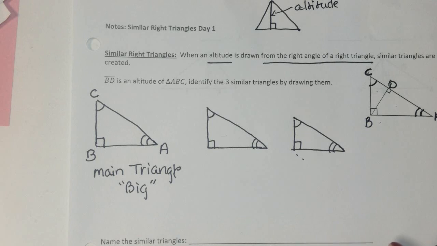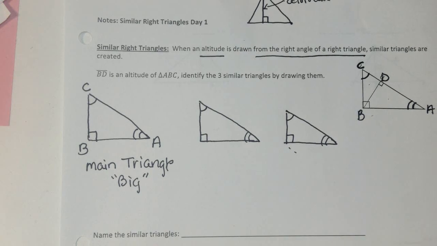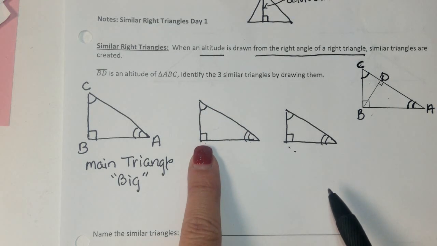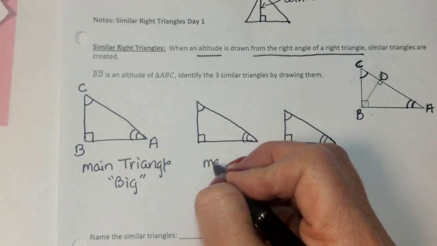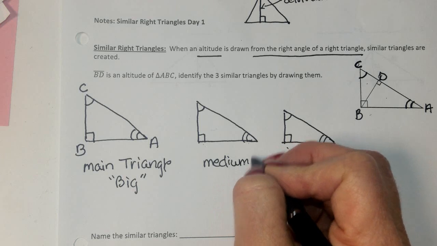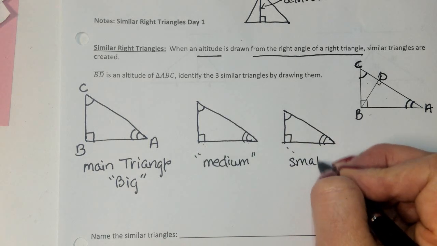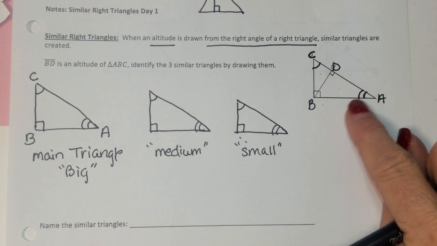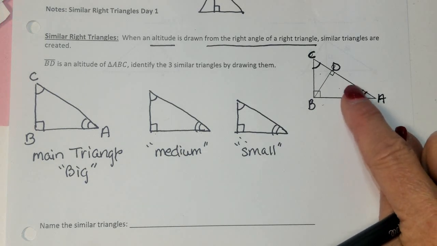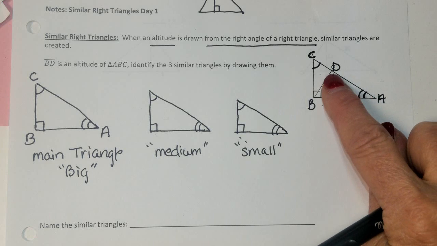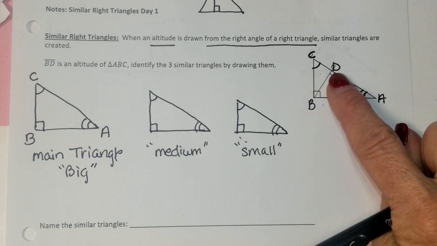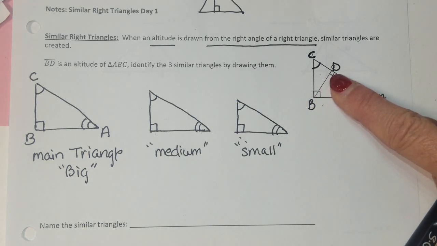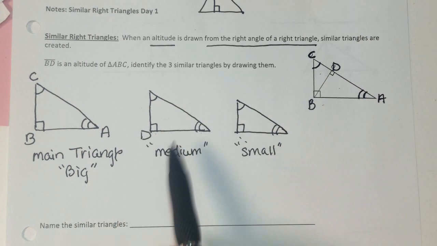All right. Now the next part is to determine what these vertices are, what the angles are. So now I'm going to call this the medium triangle. The medium. And this one's going to be the small triangle. So when I look over here, this is my medium-sized triangle. Where is the right angle located in this medium-sized triangle? What's the vertex? D, right here. This is where the right angle is. So I'm going to put D by that right angle.